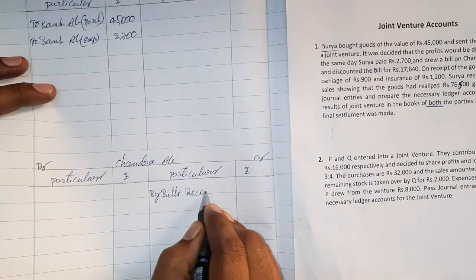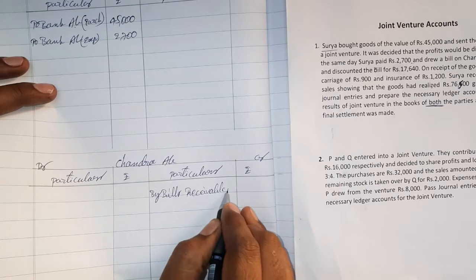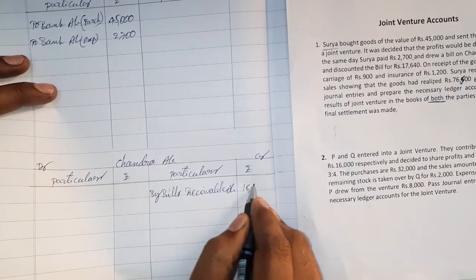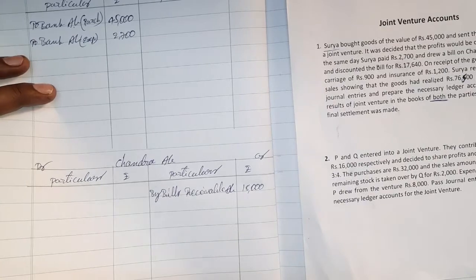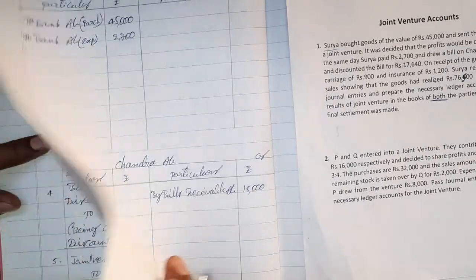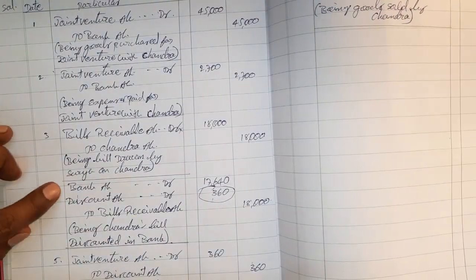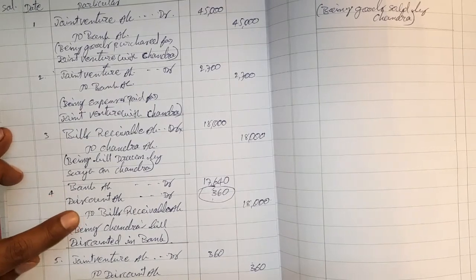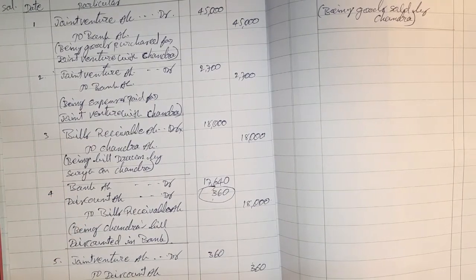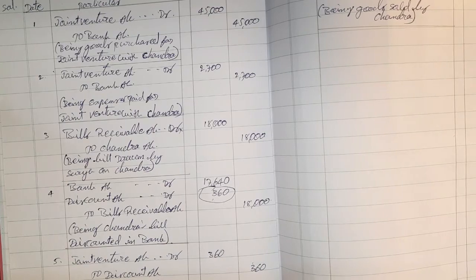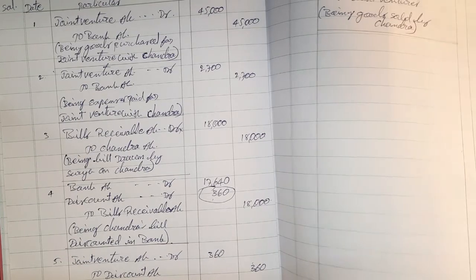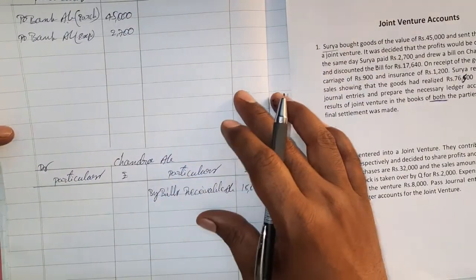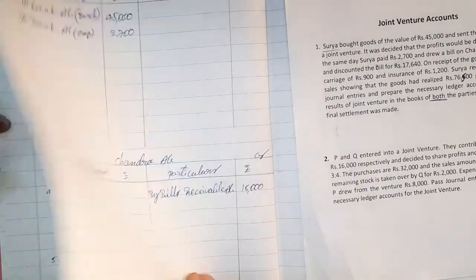The amount is the bill drawn worth 18,000. Next one, bank account debit, discount account debit, bills receivable account. In this one, there is no debit or credit related to our two ledgers, so no need to enter anything in this ledger.